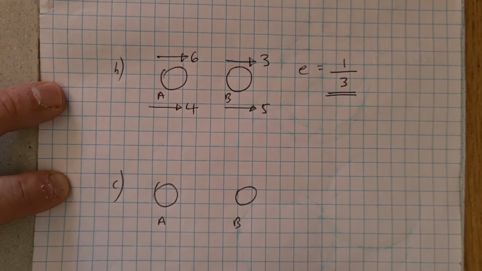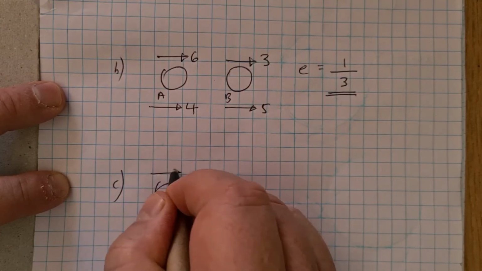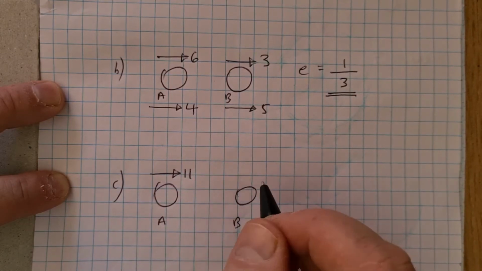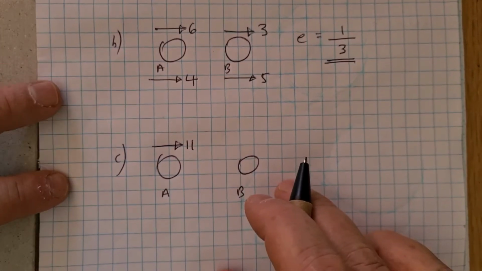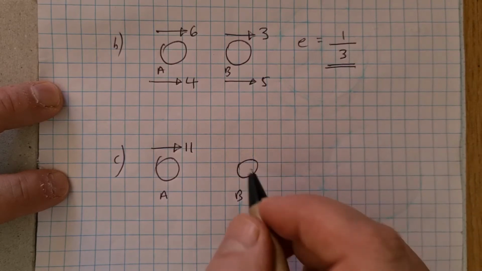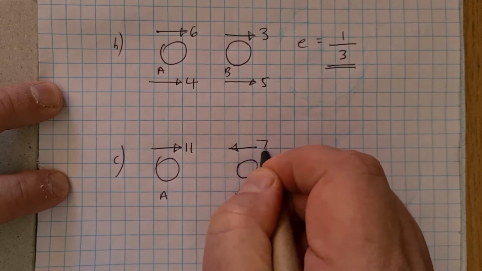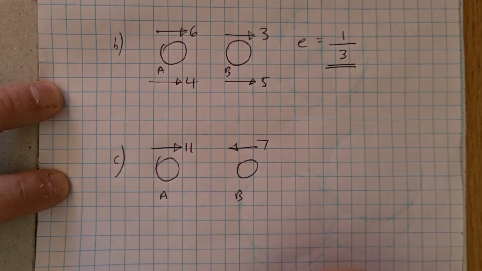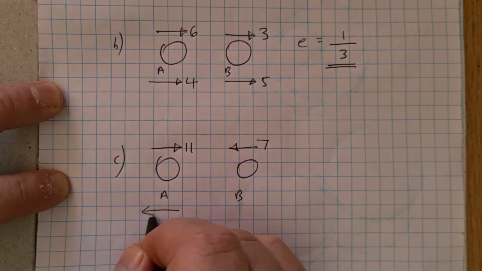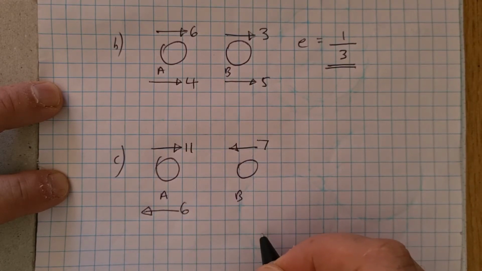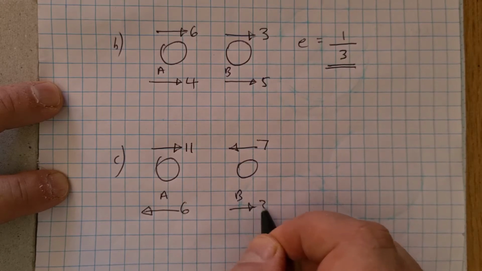And then in part C, the reason I'm going through all of the examples is that we have speeds in different directions. So A is travelling with a speed of 11 meters per second before the impact, and B is travelling with a speed of 7. After the impact, A is reversed with a speed of 6 and B is reversed with a speed of 3.